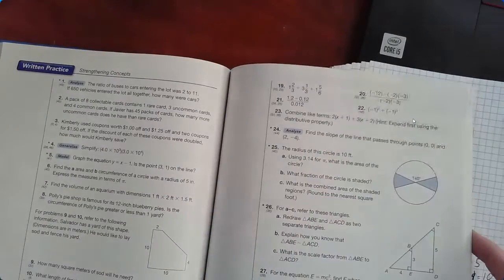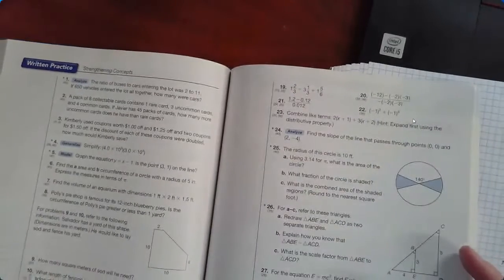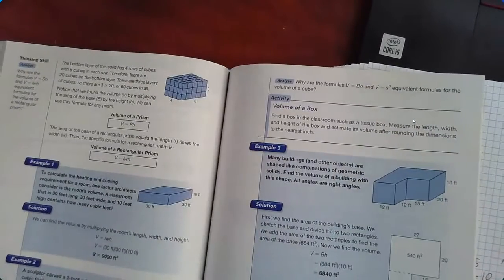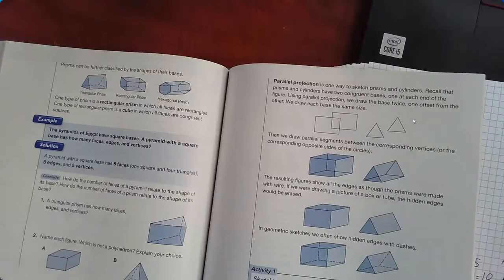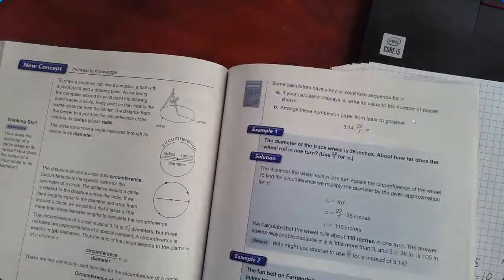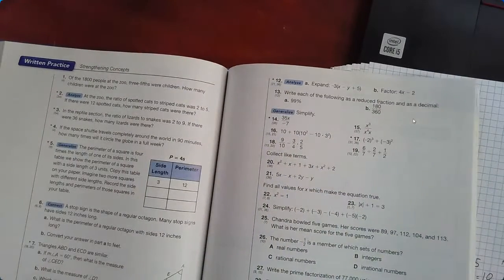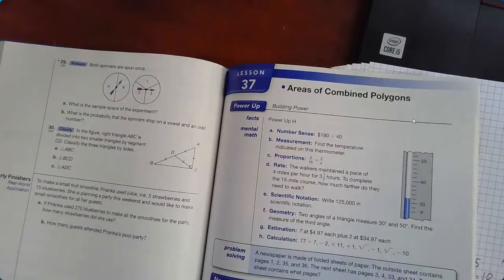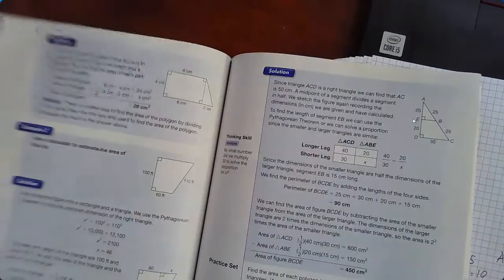Let me just see what exactly they're asking you to do. 37? Got excited about this problem, and then I realized that you guys, I don't think you have the tools to do it. So 37, right, this is where they're going over areas of combined polygons.